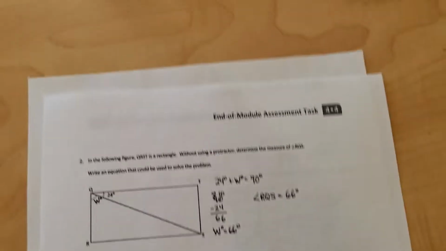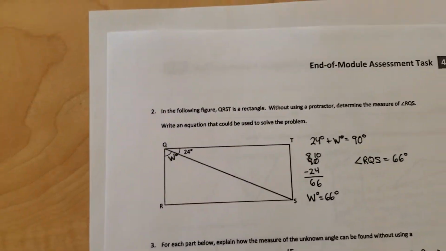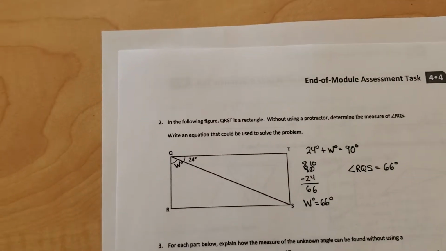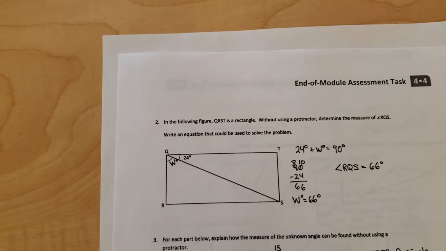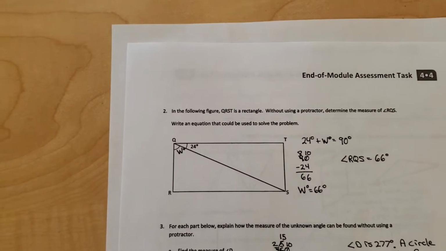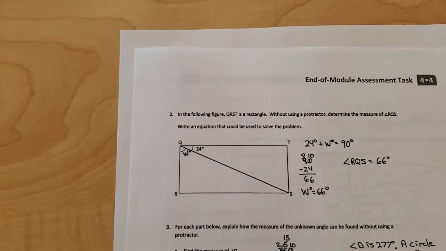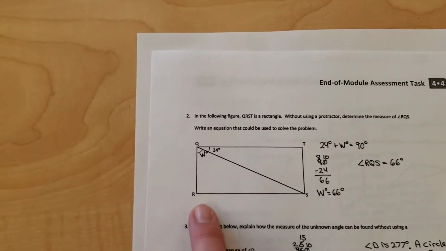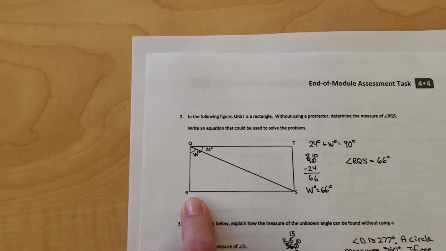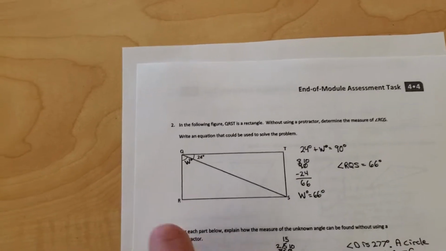Turn it over to the back. Okay, now these are going to have a lot of writing on the answers, so don't get freaked out like maybe you didn't do something. I saw a lot of what you guys were doing and it looked the same. So what it's told you is to figure this out without using a protractor.